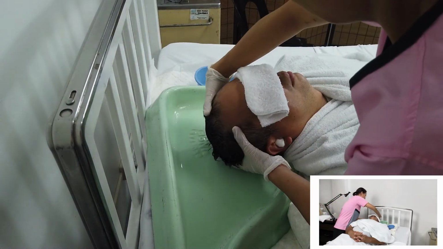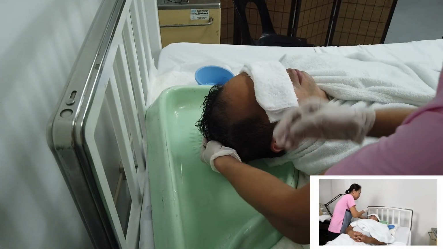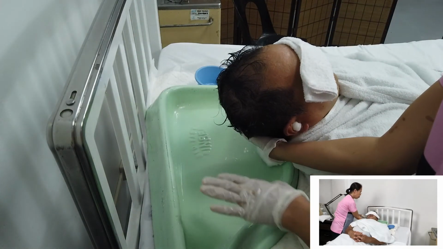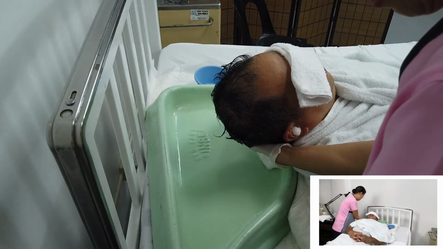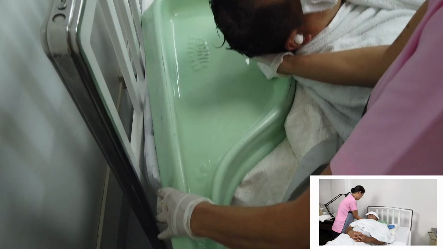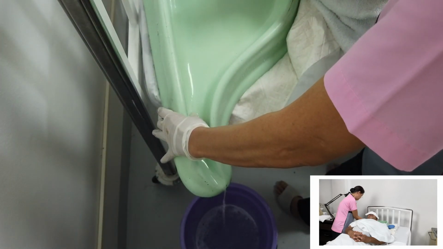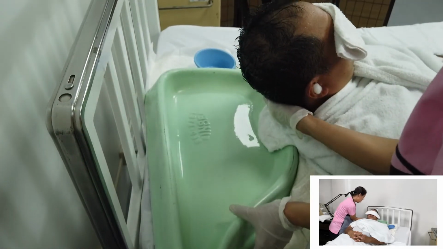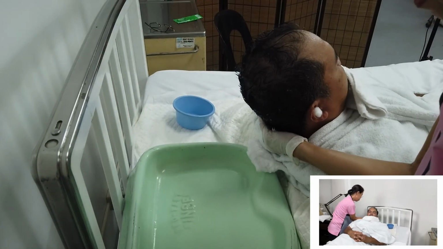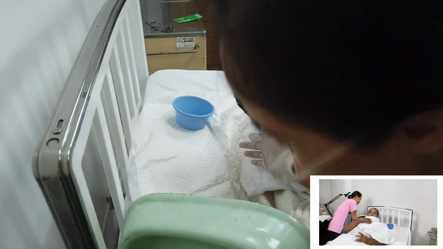So milk excess water. Okay, support the head with one hand and remove this shampoo board. Okay, sir.